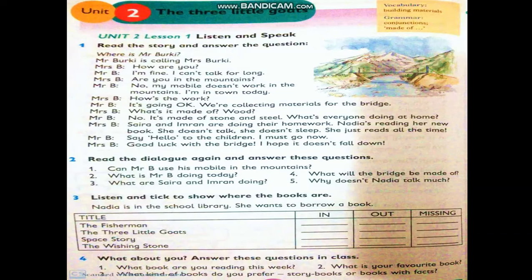Underline the word mountains, mountains, mobile, mobile, town. Mrs. Berkey, how's the work? Mr. Berkey, it's going okay. We are collecting material for the bridge. Underline the word collecting, collecting, materials, materials, bridge, bridge.